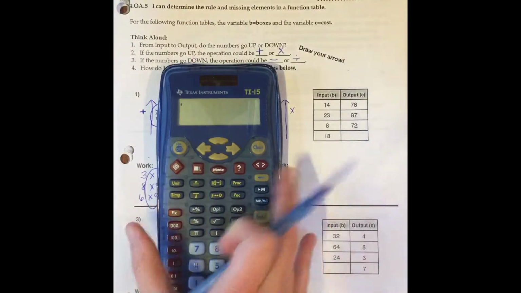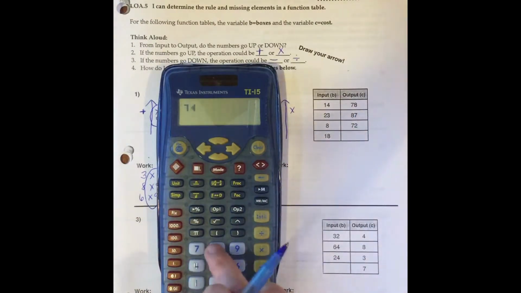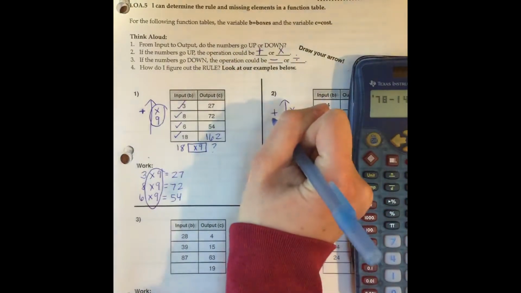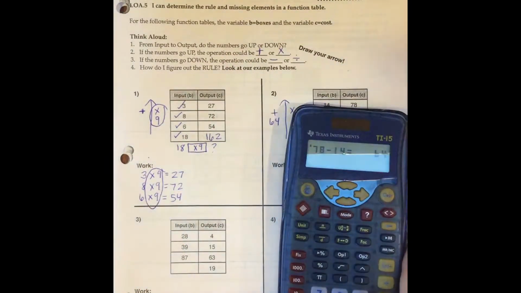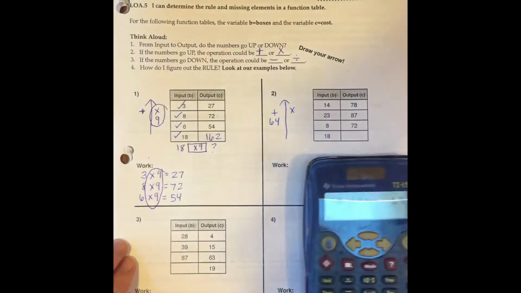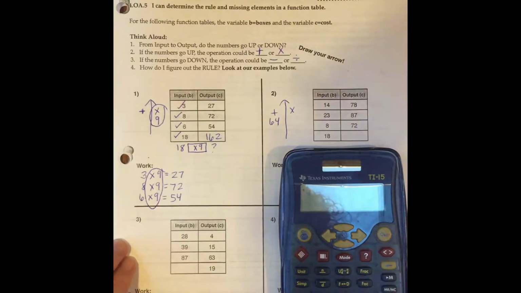So to check with subtraction, I take the bigger number, which is 78, minus the smaller number, which is 14, to get 64. And I'm going to write that by my plus sign because I checked with subtraction, and addition is the inverse of subtraction. Now I'm going to keep checking. Let's see, 87, bigger number, minus 23, smaller number.